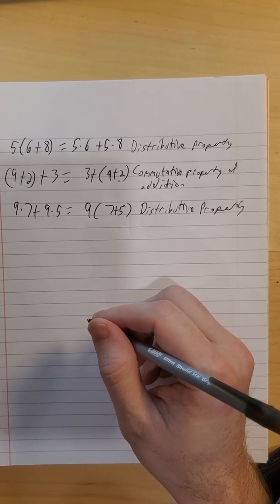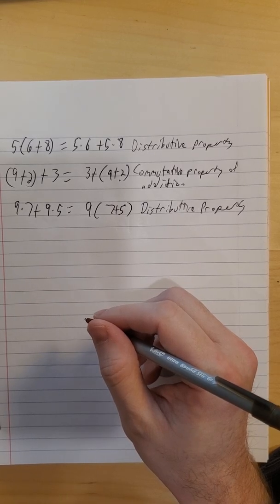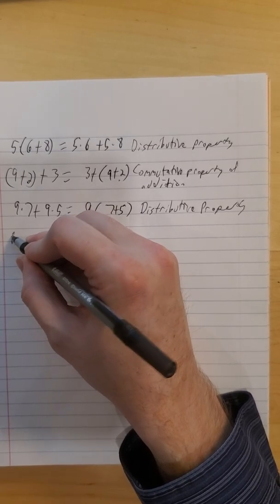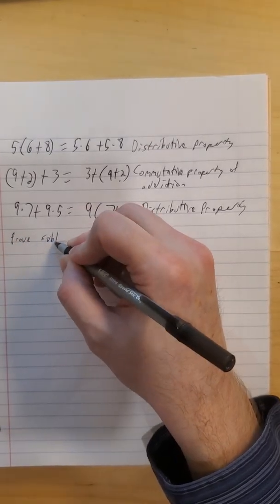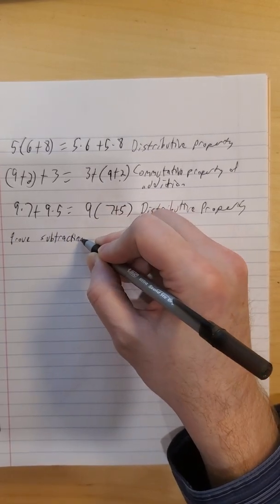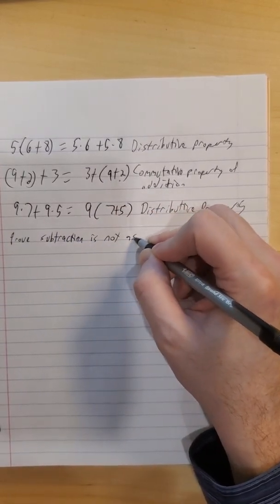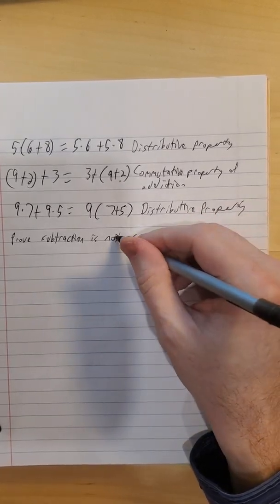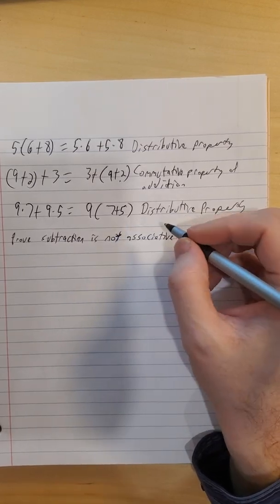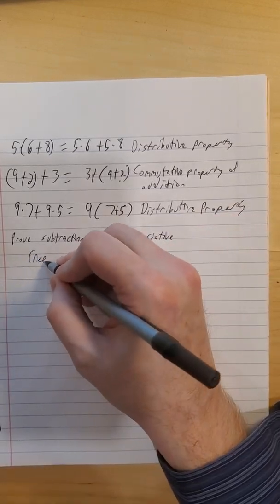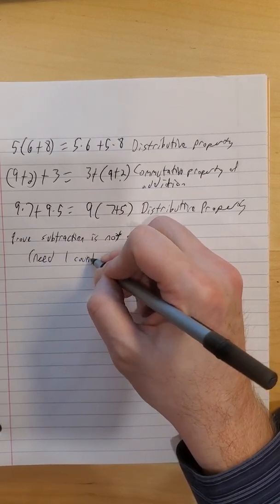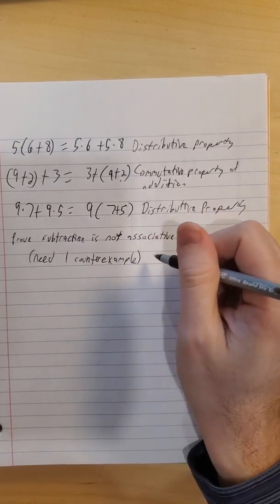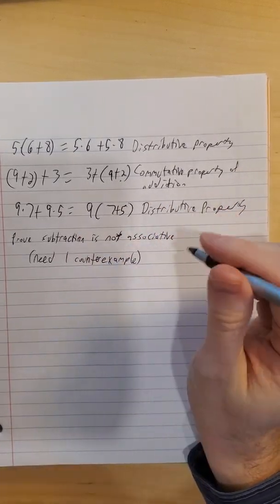All right. Now, one thing I want to do is prove that subtraction is not associative. Now, to prove something does not have a certain property, all you need is one counterexample. So show me one case where it doesn't work, and you've proven to me it does not have that property.